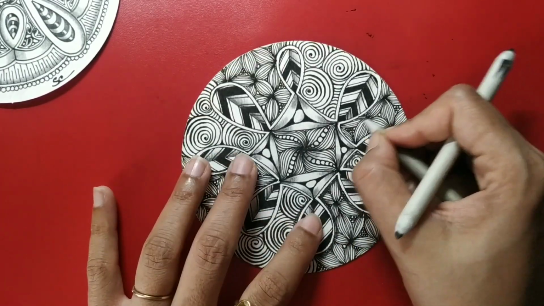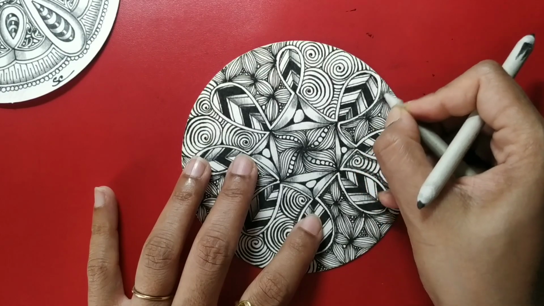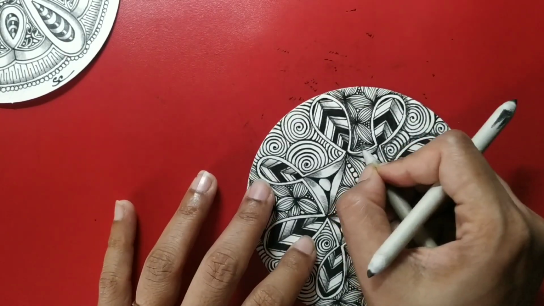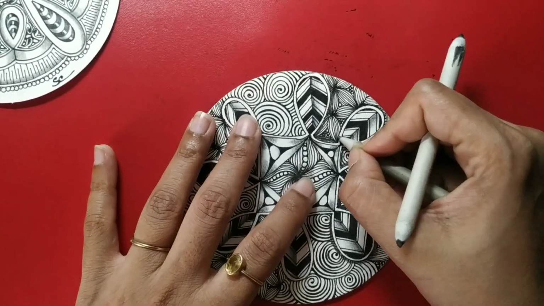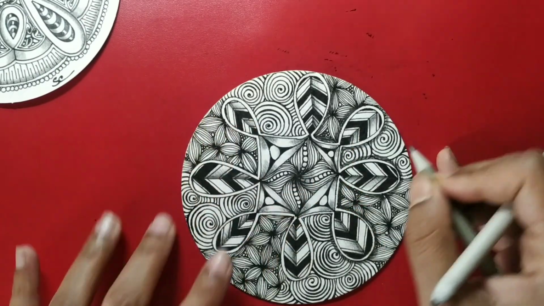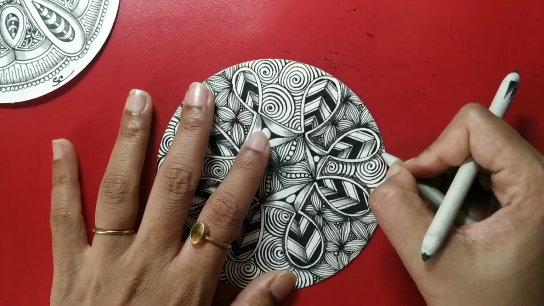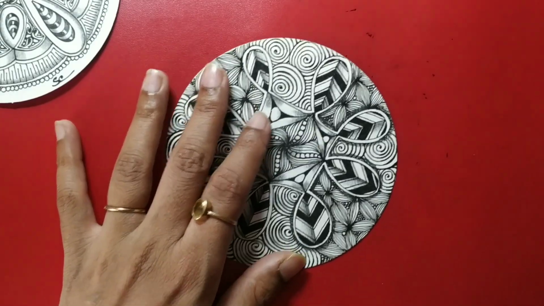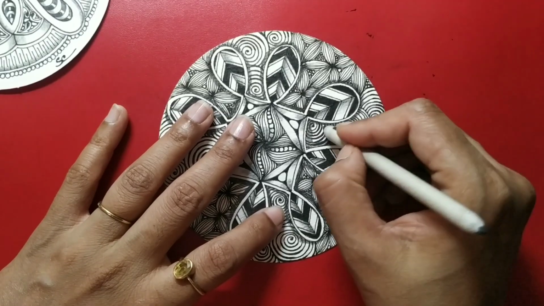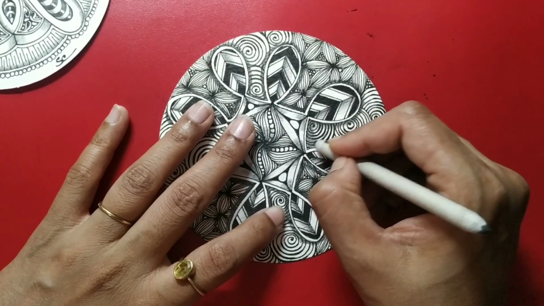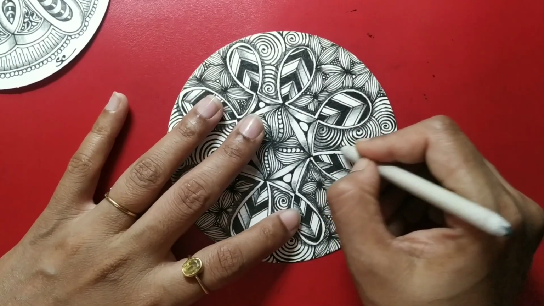Go all around. Add the graphite all around your string. Yeah, so I have added my graphite all around, and now I'm just going to blend it.